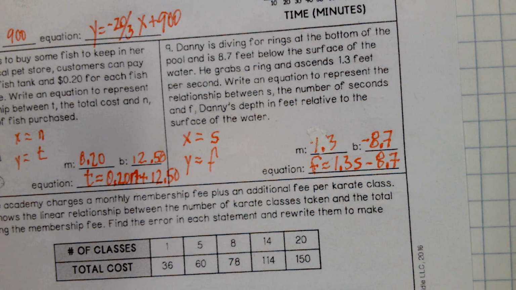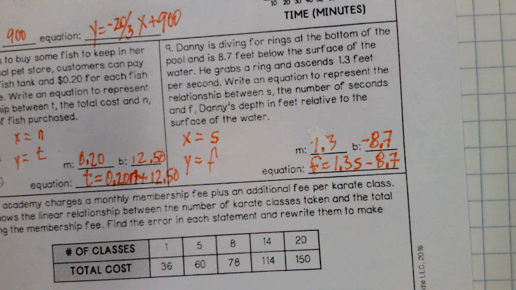Okay, let me pass out the assignment. Oh, I'm gonna fail. We didn't have to do the last one. There's a front and a back.